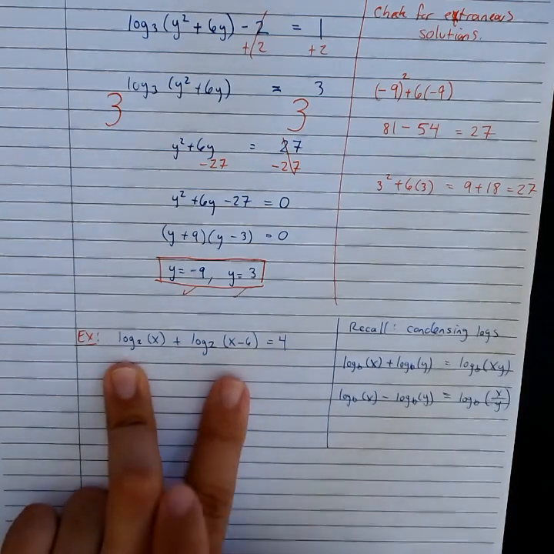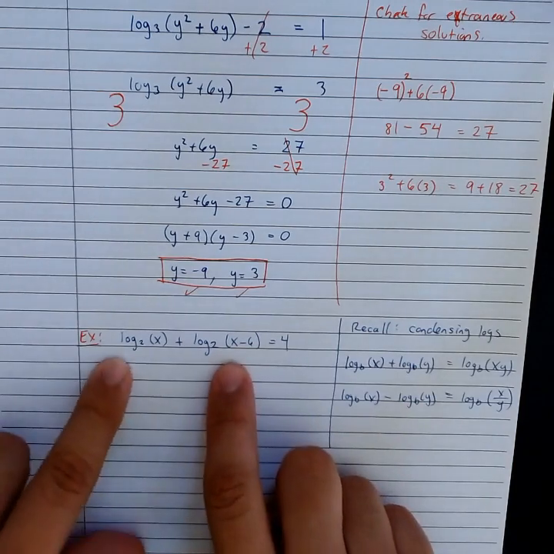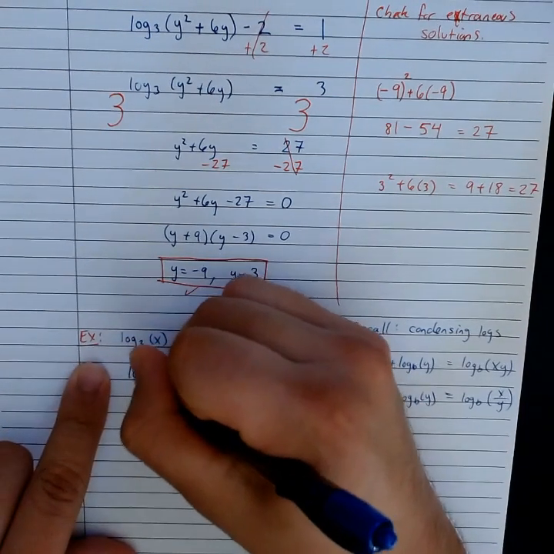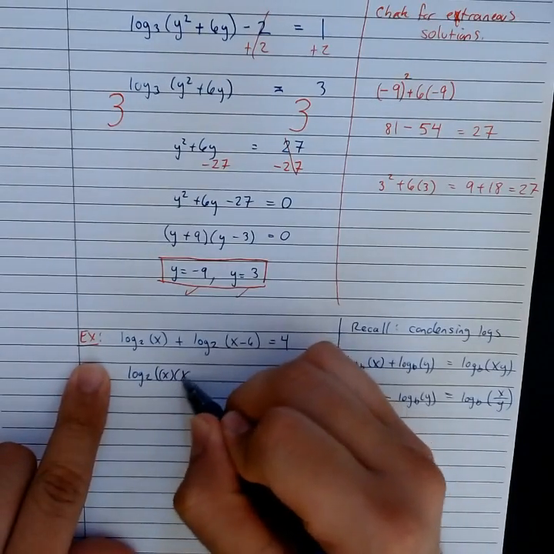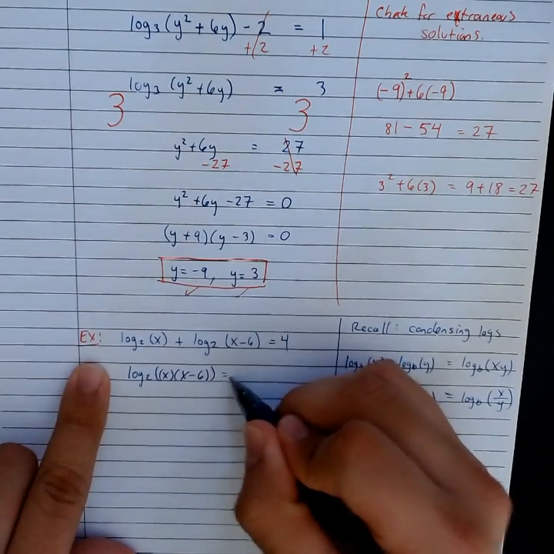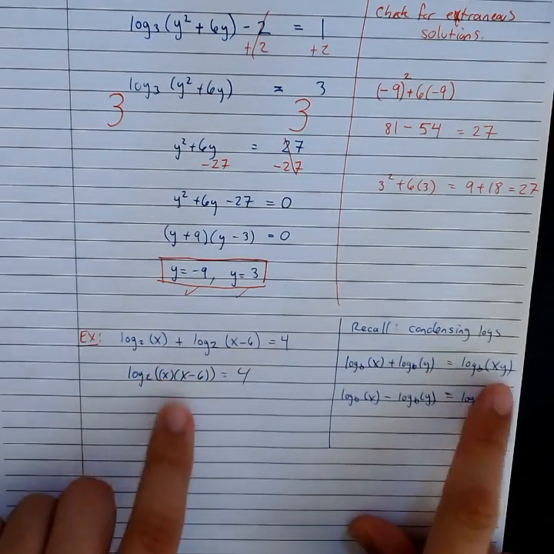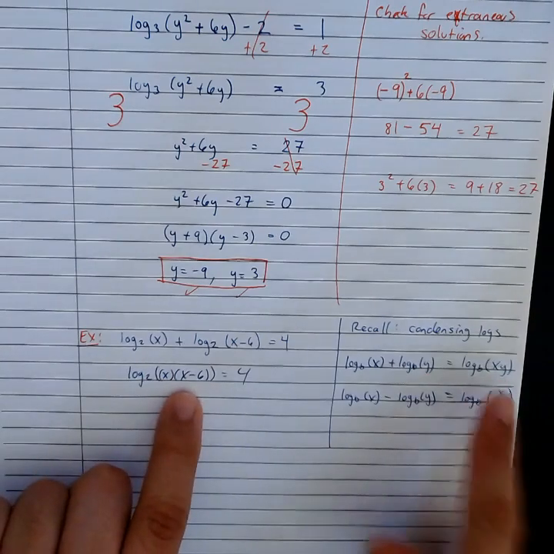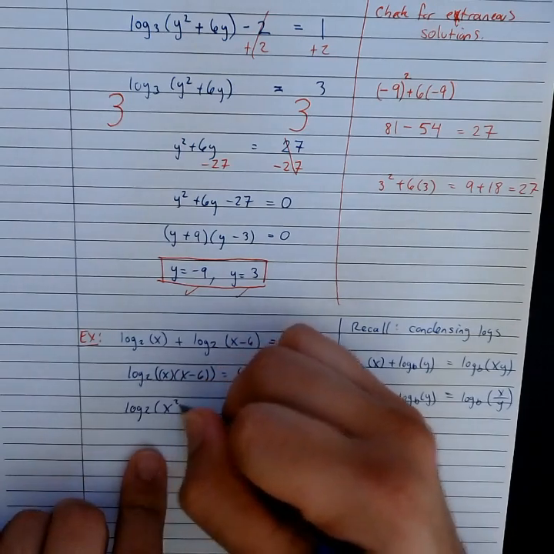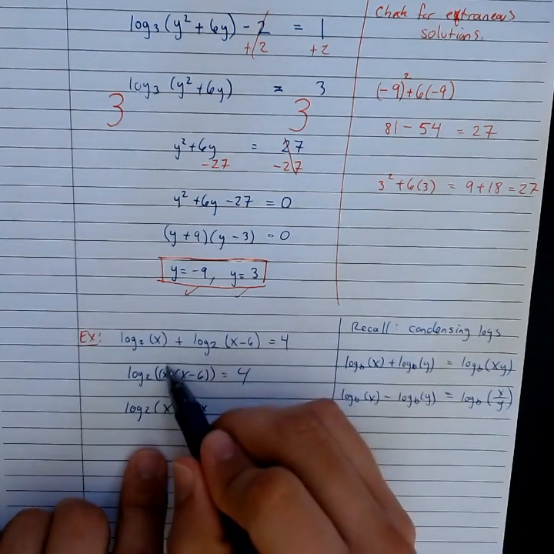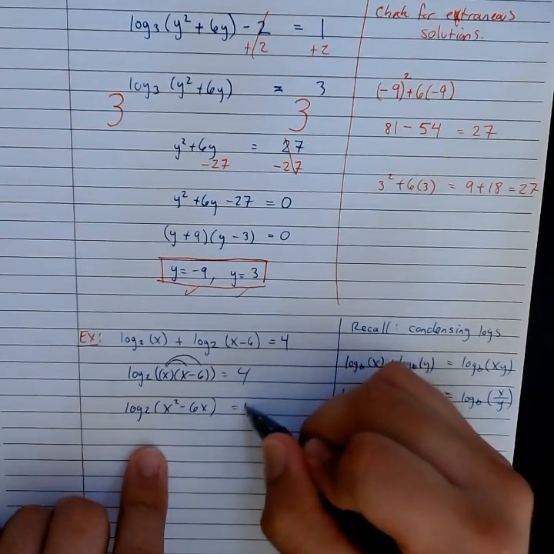So here, if these are being added together, that's the first property. So instead of having them as two separate logarithms, I can merge them to write log base 2 of x times x minus 6, which is equal to 4. Multiply the two arguments together to form one new argument. Here, these can actually be multiplied, so let's write that as log base 2 of x squared minus 6x, not just distributed, x squared minus 6x, and that's all equal to 4.